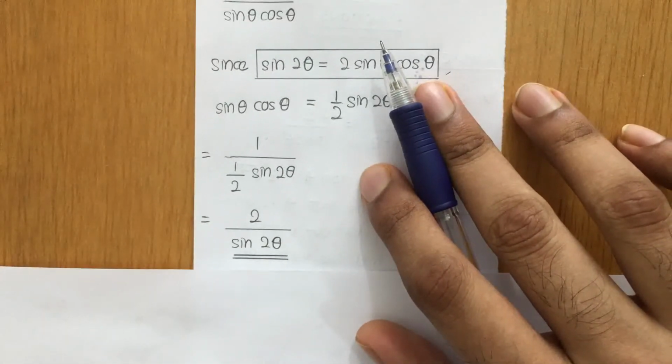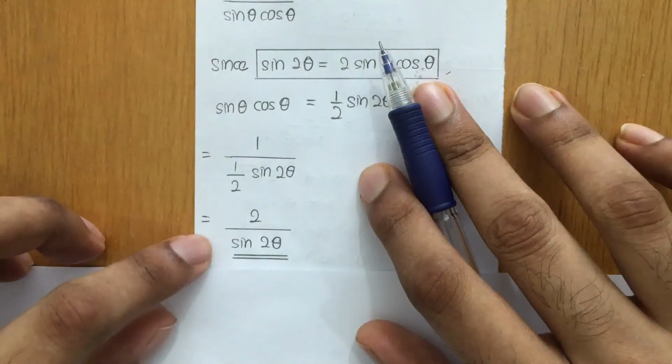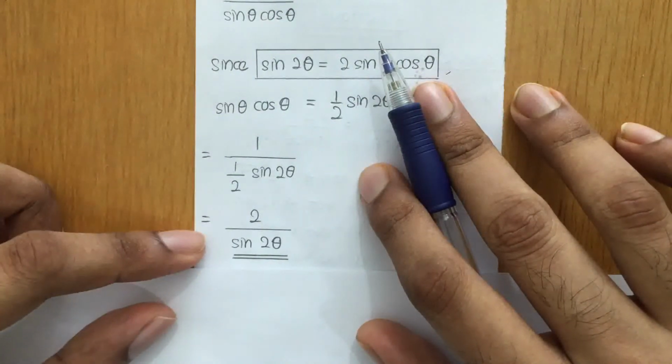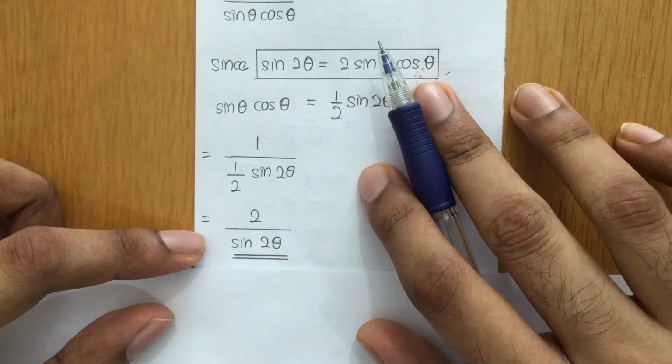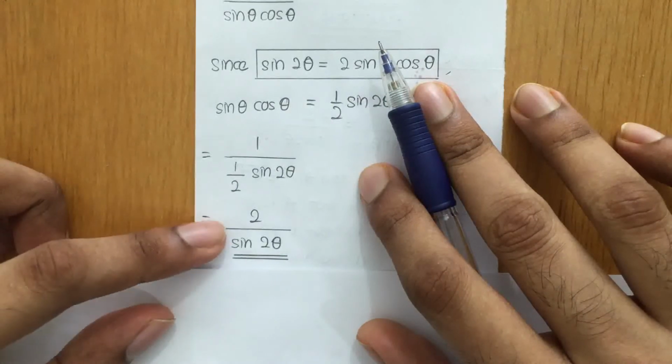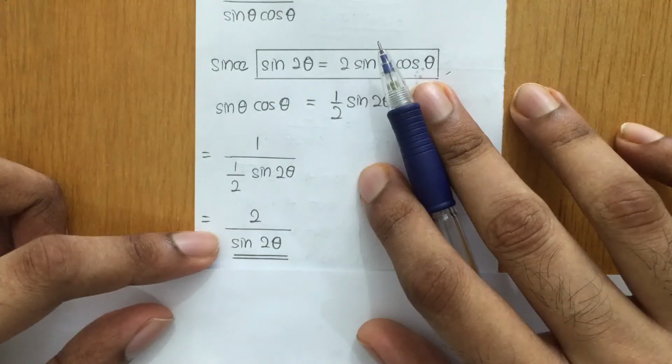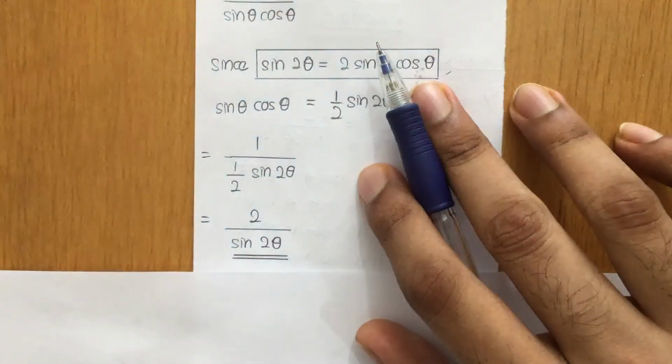Okay, as you see over here, we have already successfully proved the equation where your left hand side is equal to right hand side. In this case, our right hand side is 2 over sine 2 theta. Okay, let me proceed to the question part B now. Alright, let us start our discussion for the question part B now.